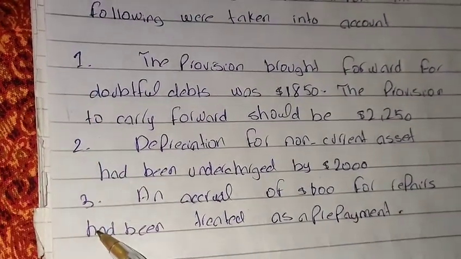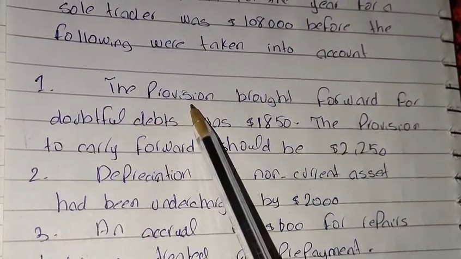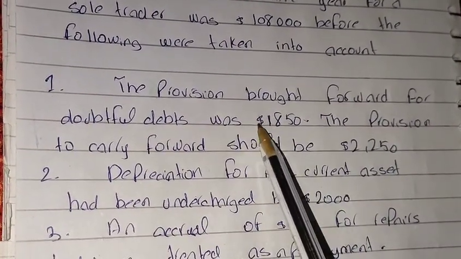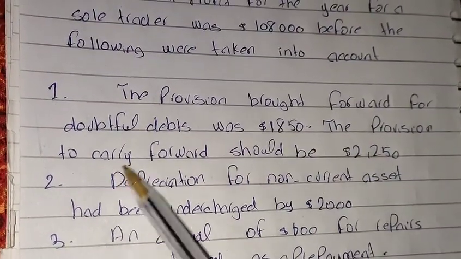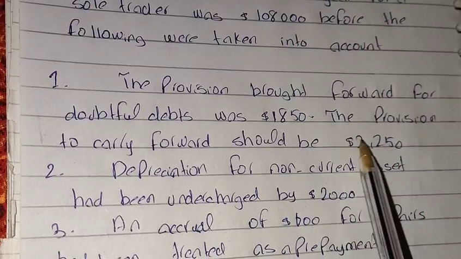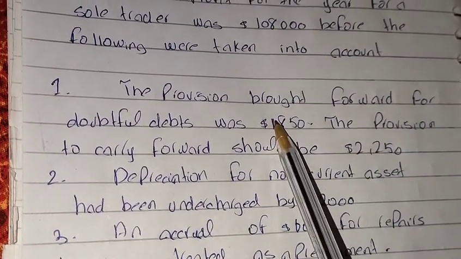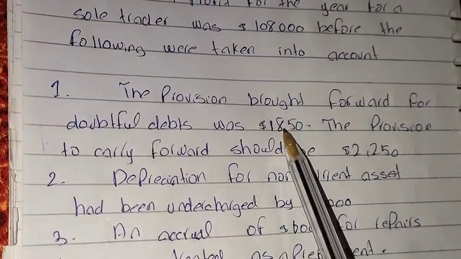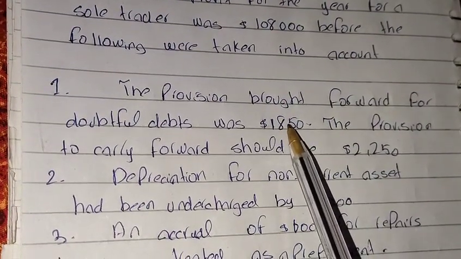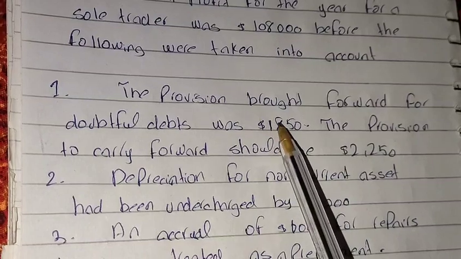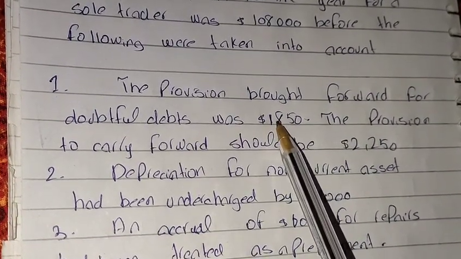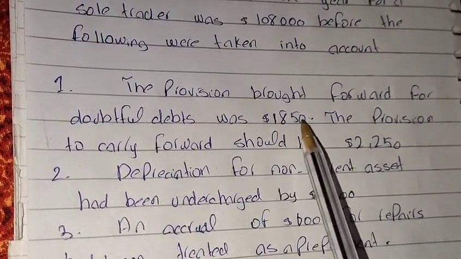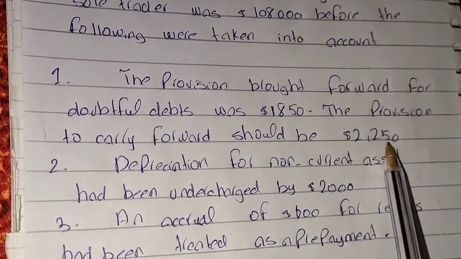So we have basically three types of errors here. In the first error, the provision brought forward for doubtful debts was $1,850. The provision to carry forward should be $2,250. So it means that we mistakenly recorded less provision, but we should record $2,250 instead of $1,850. Somewhere we decreased our expenses, because whenever the provision is increasing, we have to add it into our expense section, but mistakenly we recorded it at $1,850, but it should be recorded as $2,250.